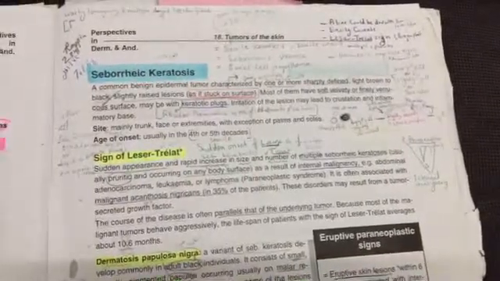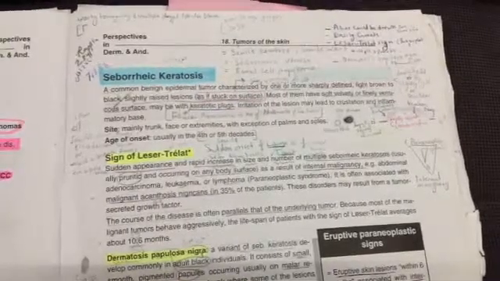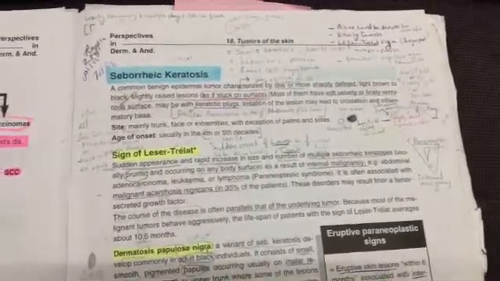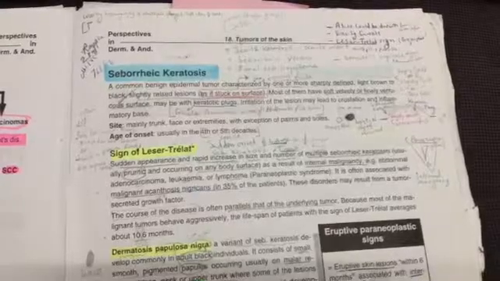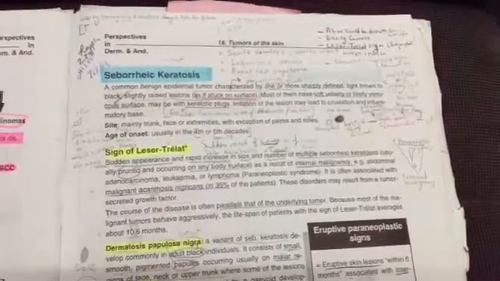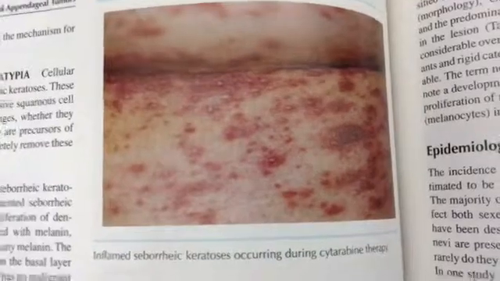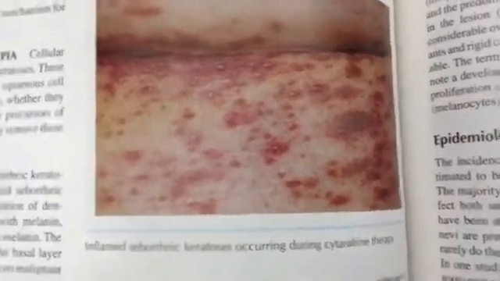it is a common benign epidermal tumor characterized by one or more sharply defined light brown to black, slightly raised lesions as if stuck on the surface. Most of them have a soft velvety or finely verrucous surface, maybe with keratotic plugs. And this is a figure of inflamed seborrheic keratosis.